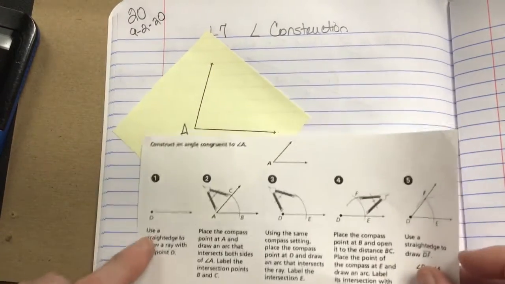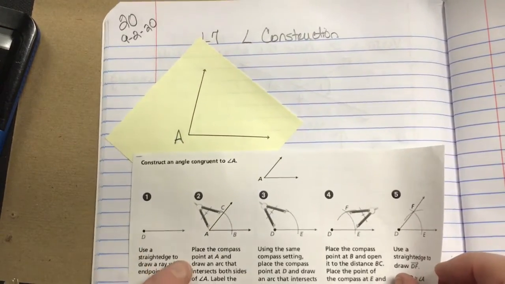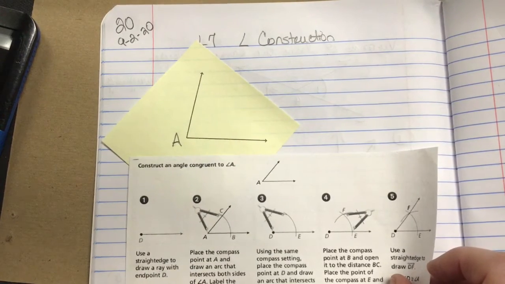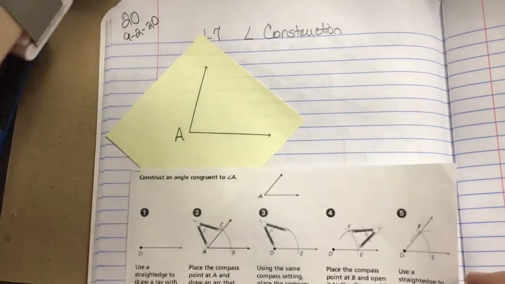So step 1 says, use a straight edge to draw a ray with endpoint D. Now they're using different letters. This is not the way I would label it. I would call it A prime. That's the way they do it, so we're going to follow that.